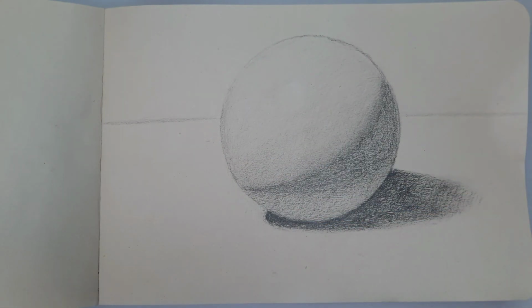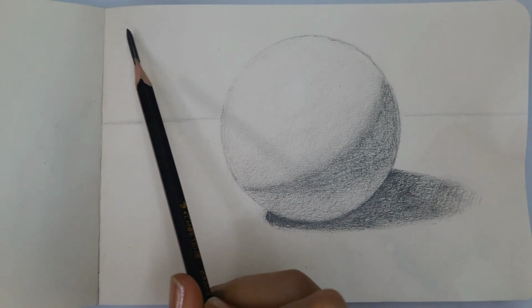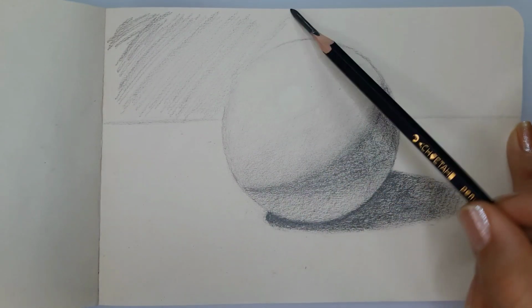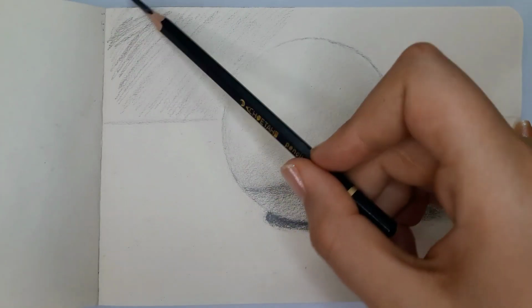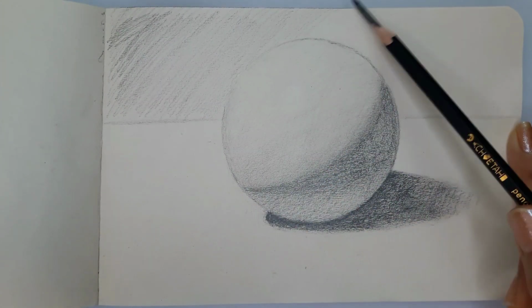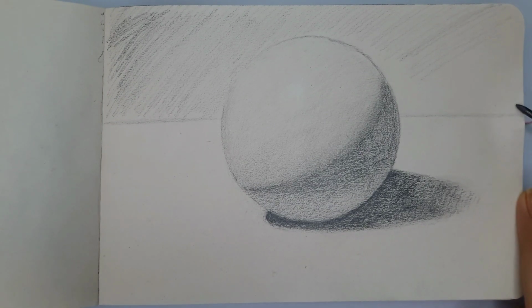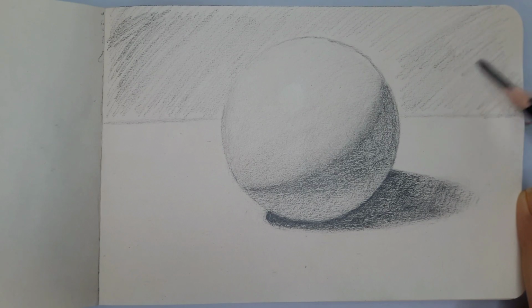So far we have a terminator, core shadow, reflected light, cast shadow, occlusion shadow, center light, halftones, and highlight. So at this stage we have all the values we needed to shade the sphere. Later in any drawing we can work on the plane changes within the shadows if they're really important, and we get much more specific about the values, which will be the topic of the next tutorial in this channel. But for now, I just showed a soft gradation to show the rounded form.